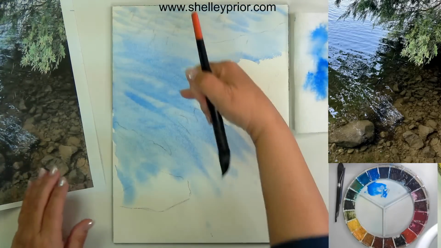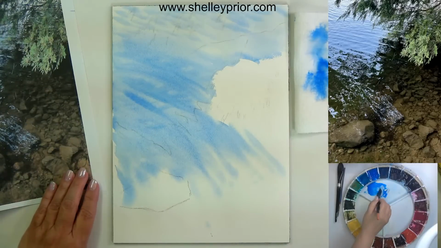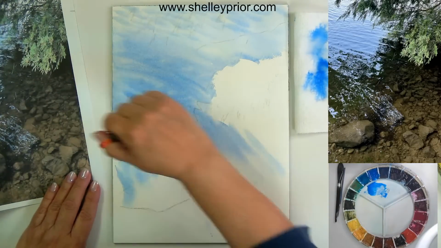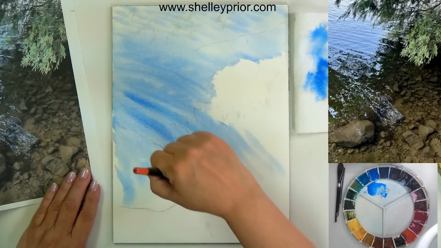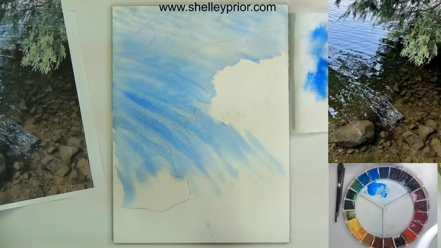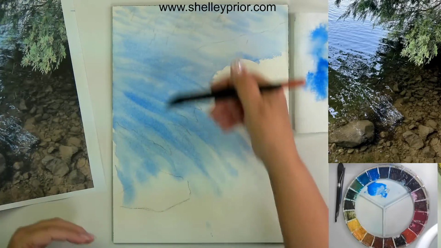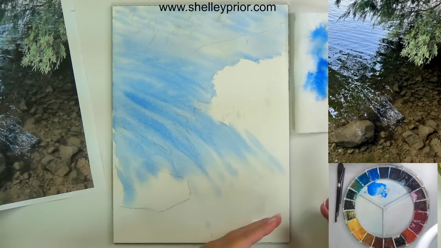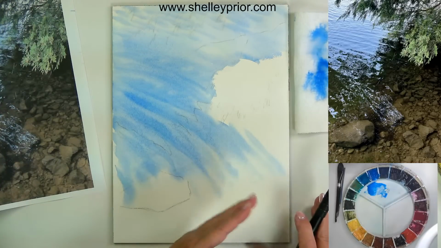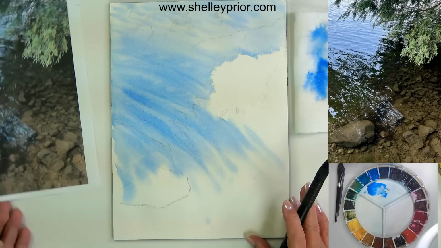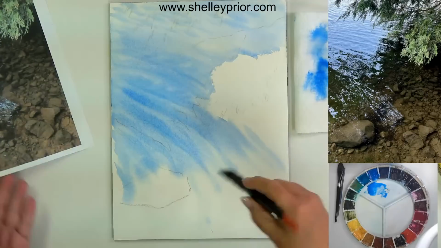Okay, but it's still lighter at the top than it is in the foreground, which is typical because when things recede, they get lighter with atmosphere, and you will feel more of a perspective if you make this not an even wash. So I haven't brought it all the way down to this area where we're going to be putting in some of the rock and things like that.